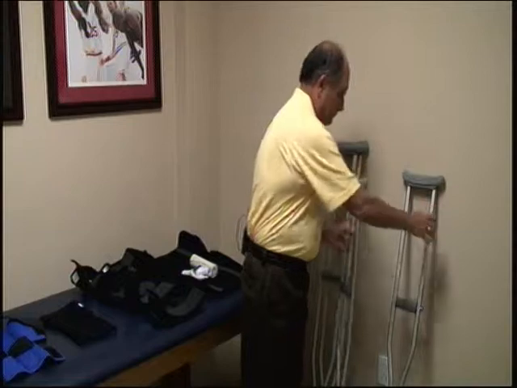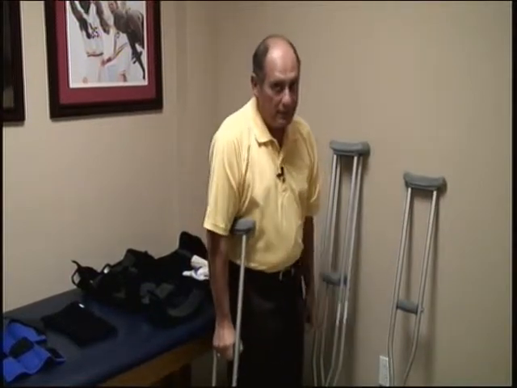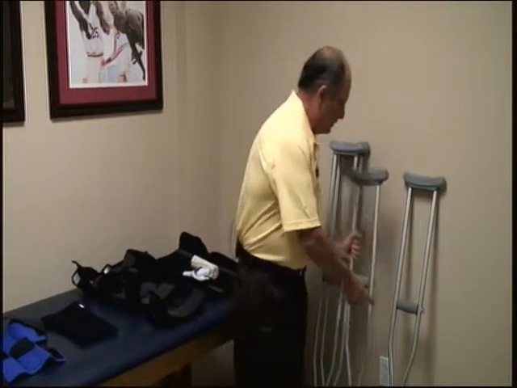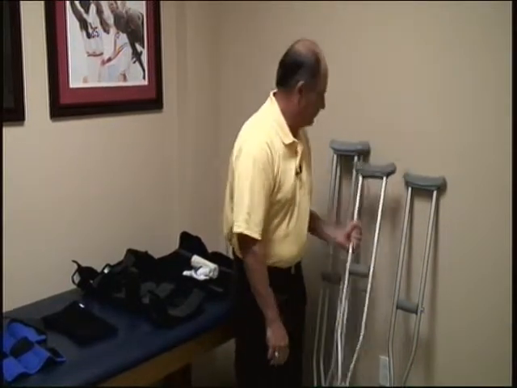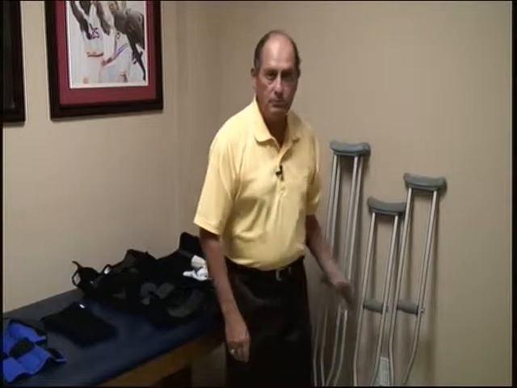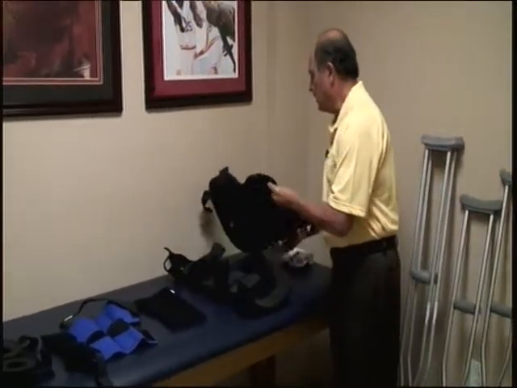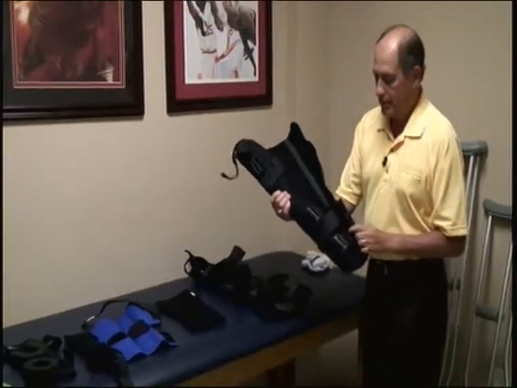A bad way to fit a crutch: too much gap. So you can see how it's easily adjustable from here and from the bottom to be comfortable for you to walk around on. You come see our doctors, they may put you in a straight leg immobilizer.